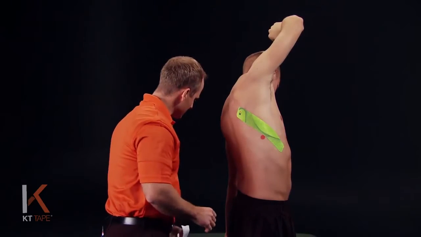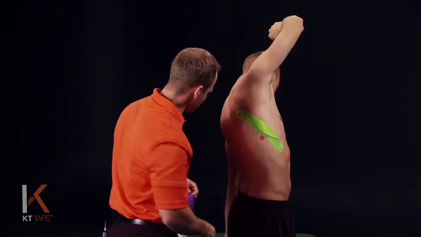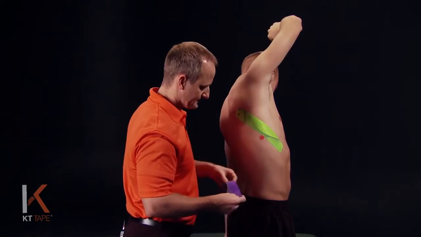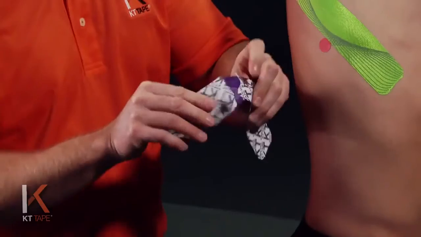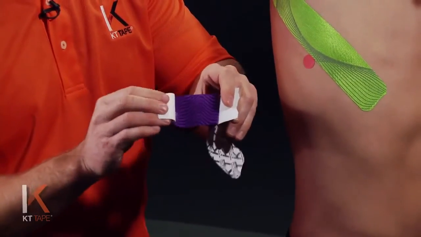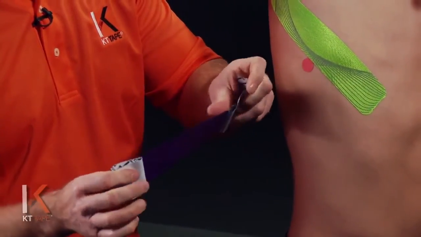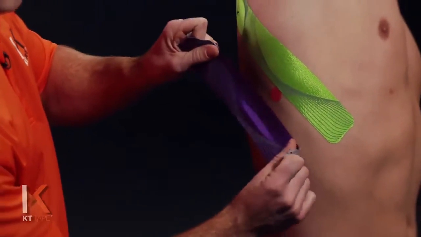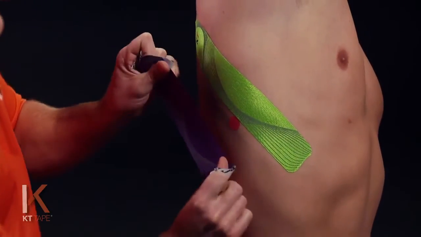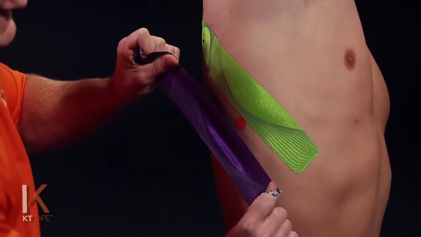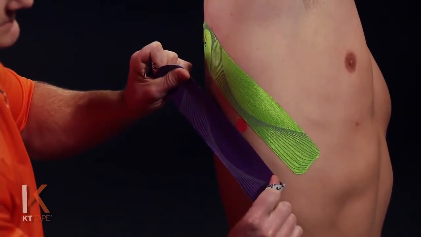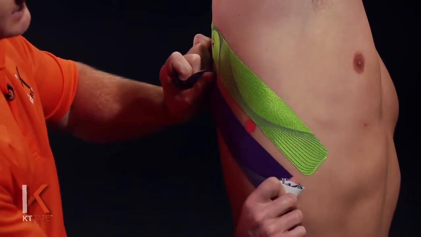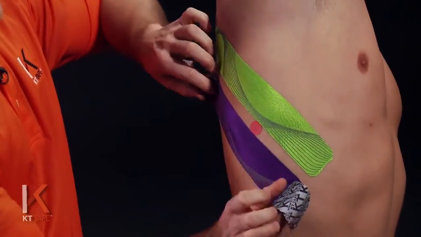Okay, for my next part is another full strip. Just like the first, I'm going to twist and tear the backing paper right in the middle of the piece, being careful not to touch the adhesive. I'm going to place this again on 50% stretch, nice even pressure. So if I stretch all the way and then back that halfway off, I'm going to go just below that area of pain and lay that strip down.